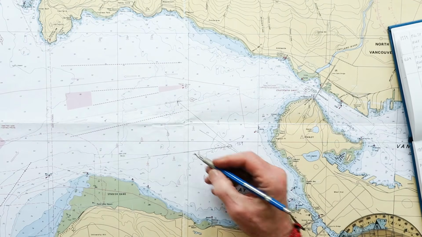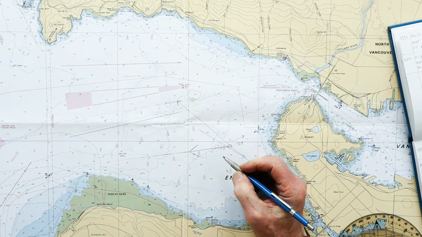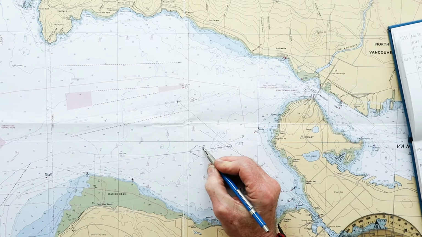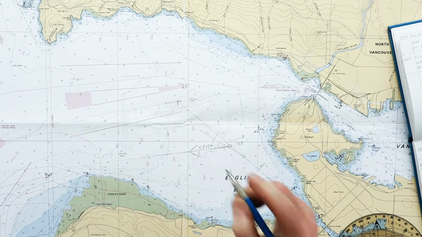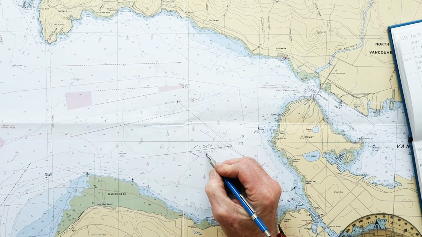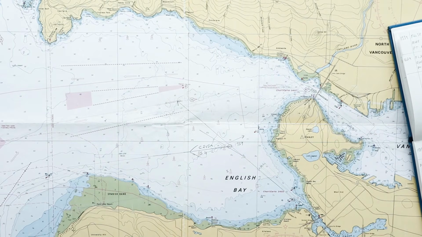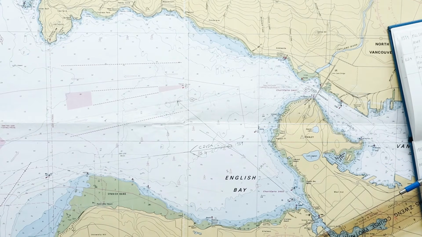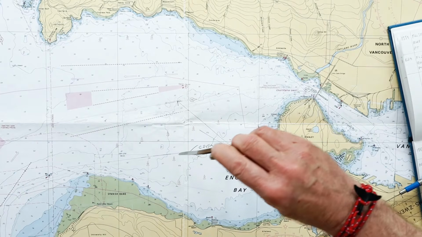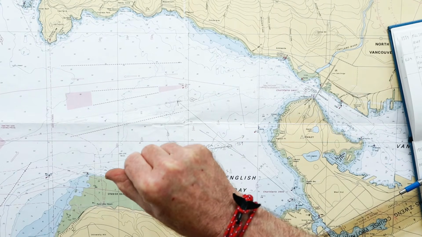So this is my course line. And so remember, the course line is a big arrow like that. I'm going to label it in magnetic because that's what we're actually steering, and my speed was 4 knots, so 4 nautical miles per hour. So I'm going to do another fix in half an hour, which means I now have to measure 2 nautical miles because that's half of 4. Using the latitude scale on the side of the chart, which you can't see right now, I'm going to measure 1 mile because this is quite a large scale chart. So there's 1 mile and there's 2 miles.